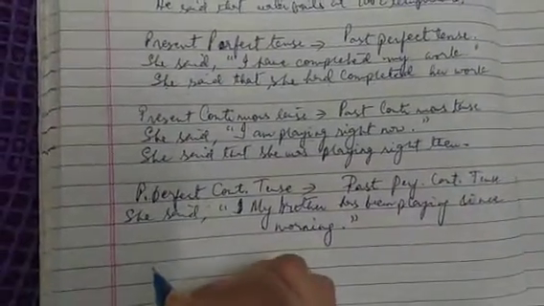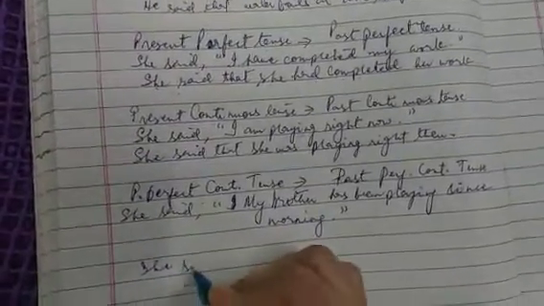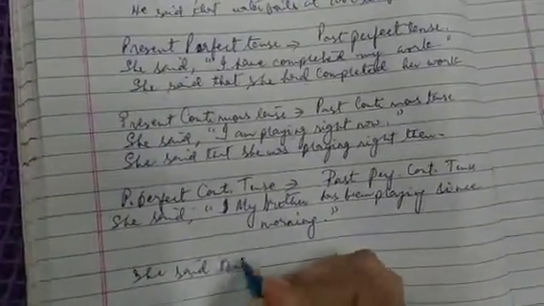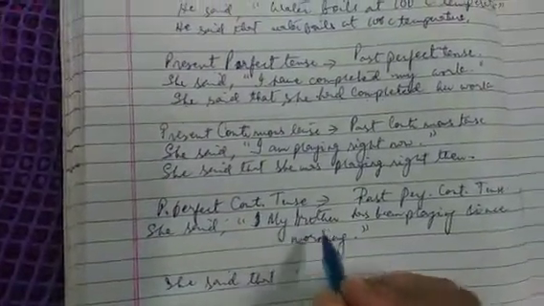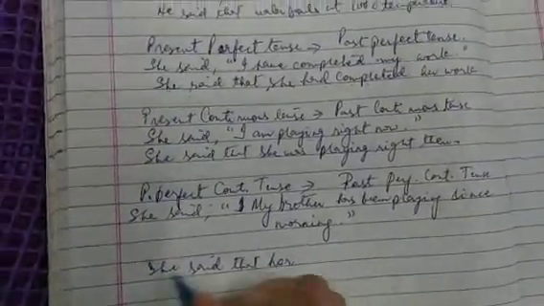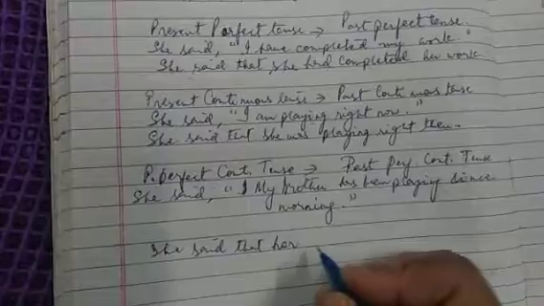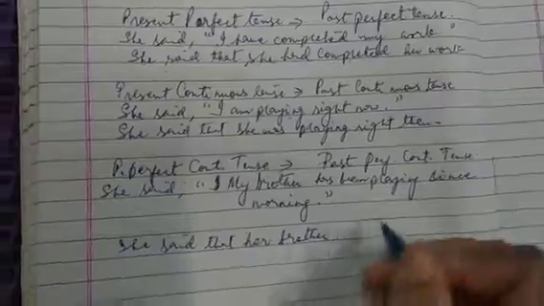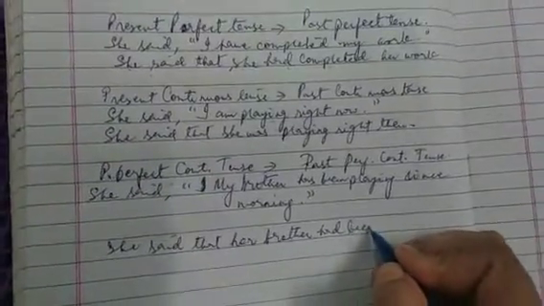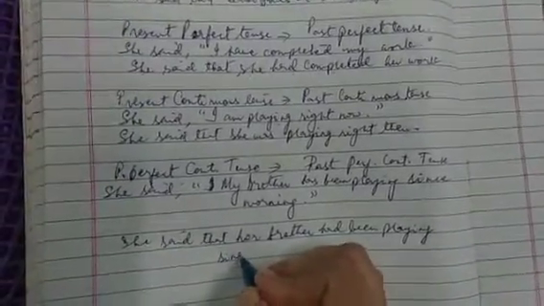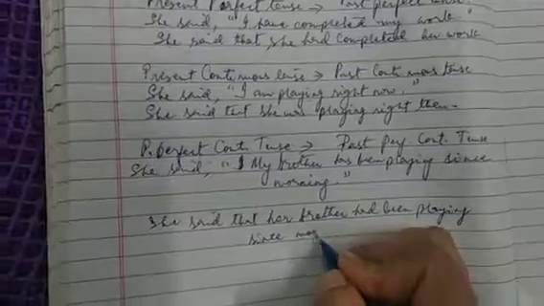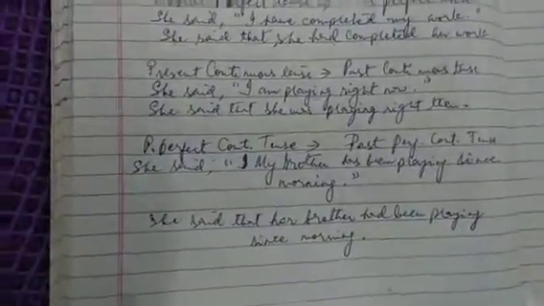This changes into: she said that my brother. What change will we make here? "My brother" will become "her brother" because it is said by the speaker. She said that her brother had been playing since morning. Full stop. So these are the changes in the present tenses.